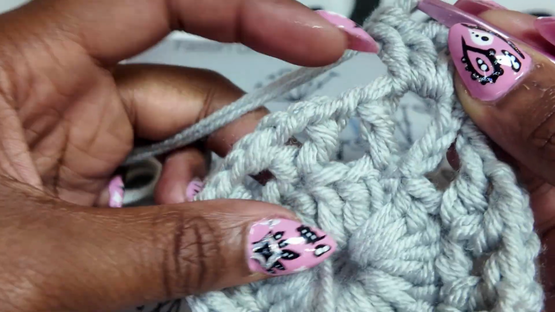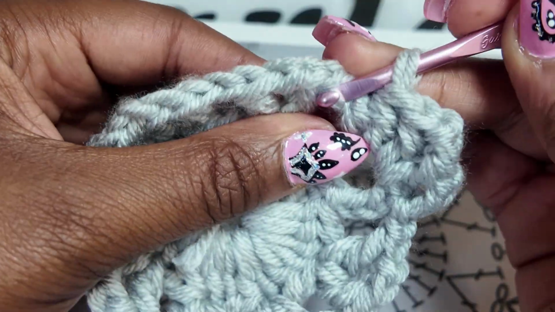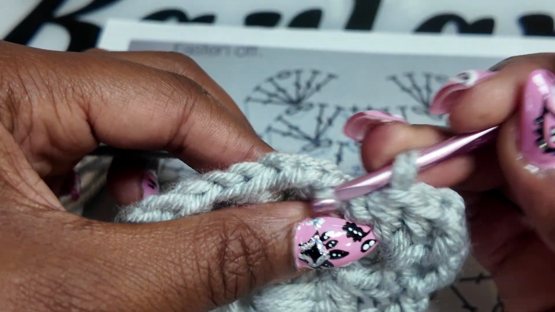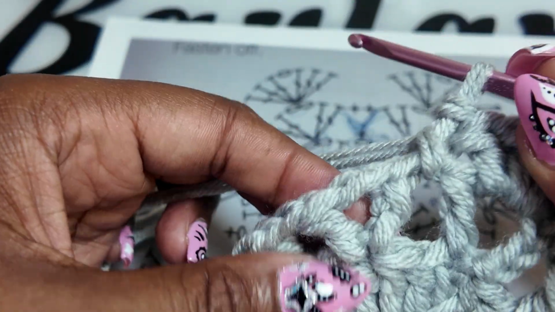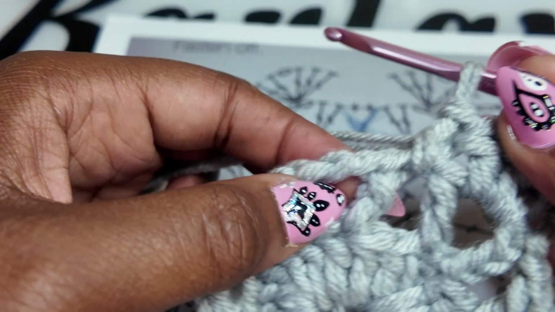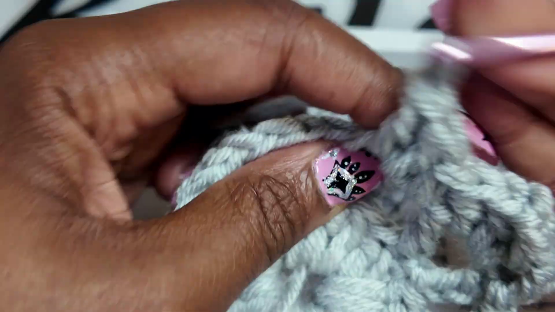So from there, we're going to do a single crochet in this chain 1 space from the previous round. Chain 1, single crochet, and then we're going to go in that chain 2 space with 2 double crochets, chain 2, 2 double crochets.